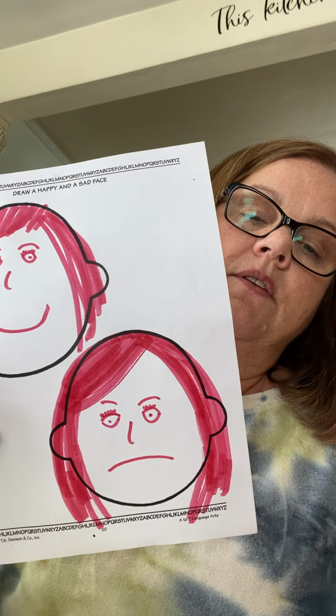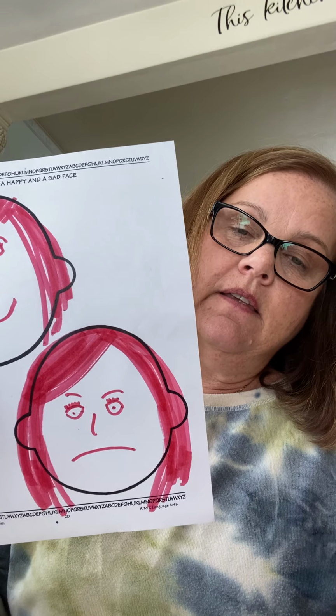How about when you don't get to see your grandparents as much as you would like? Does that make you sad? Yeah, it's okay to be sad. But we have to think of ways to make ourselves happy again. Think of ways to turn it around. Okay, so I'm not feeling so good right now. Feeling a little sad. My face is kind of feeling a little sad.